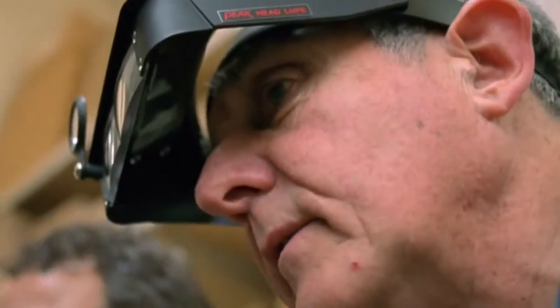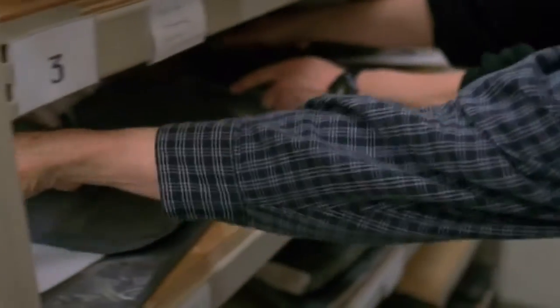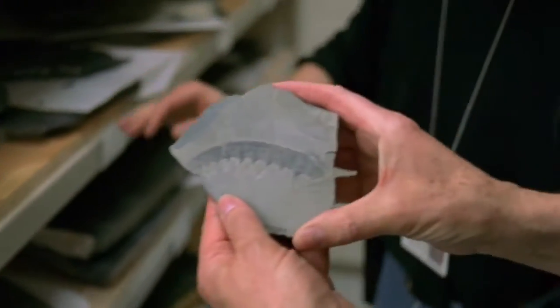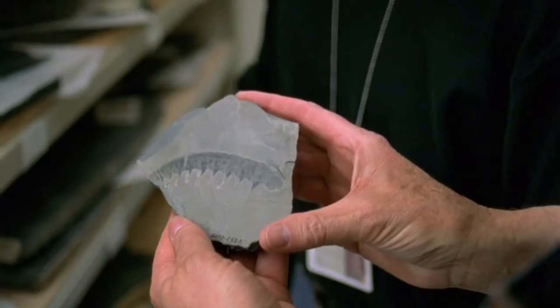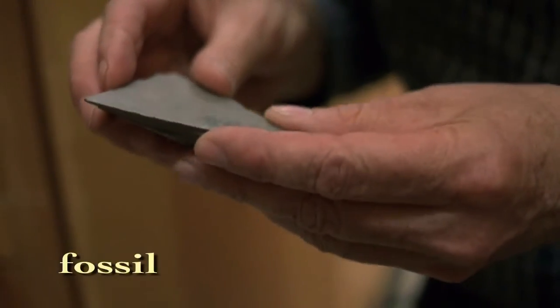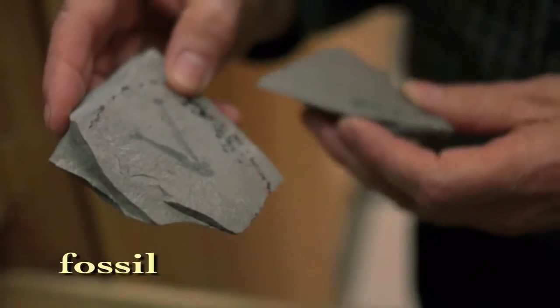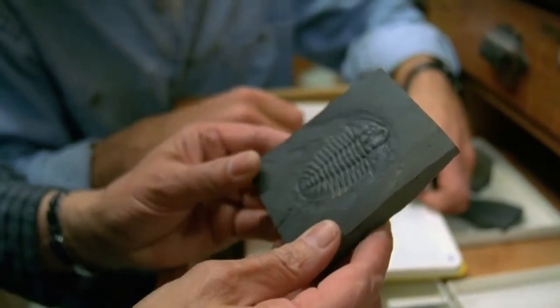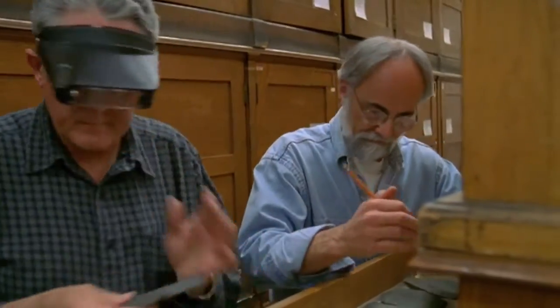We have a much better one over here. There's the claw, the large predator. Oh, yeah. It shows up much better. Yeah, these fossils from high in the Canadian Rockies form pieces in a puzzle that tell the story of early life on Earth. Yeah, that looks great. Thank you. Okay, good, good.